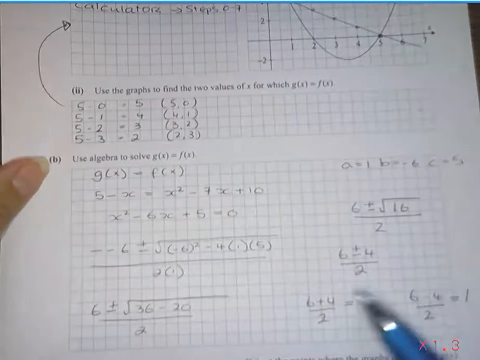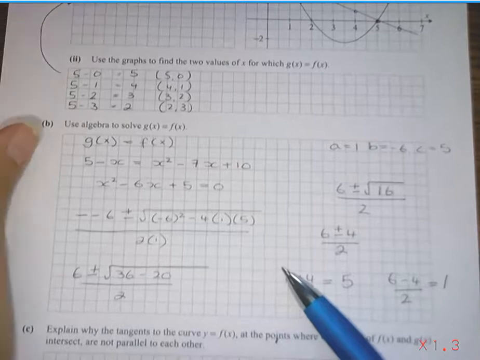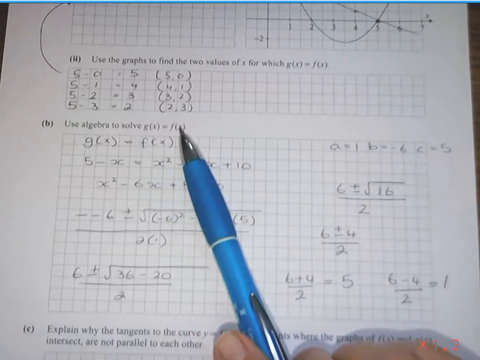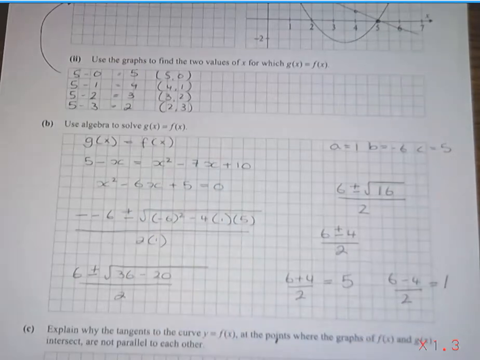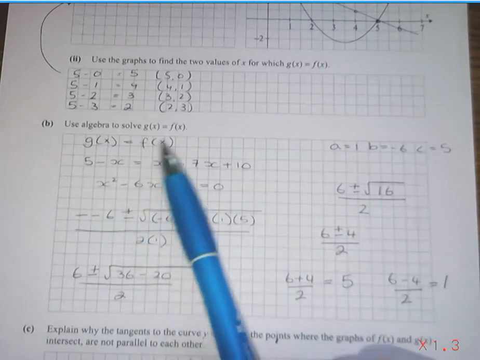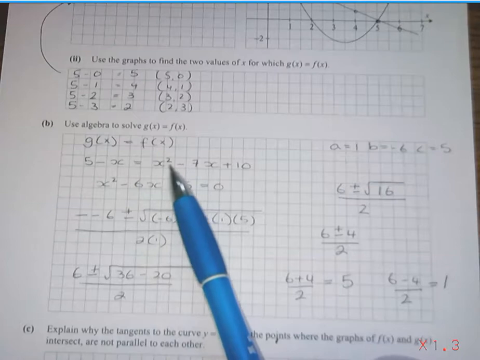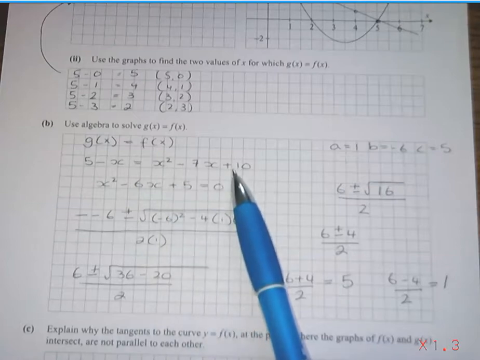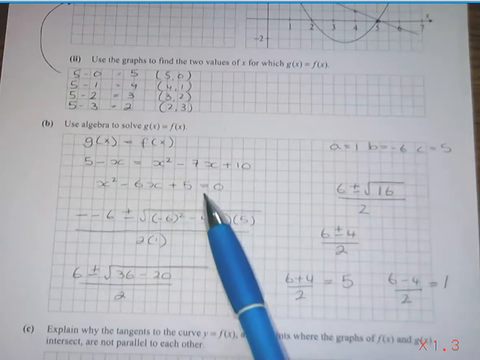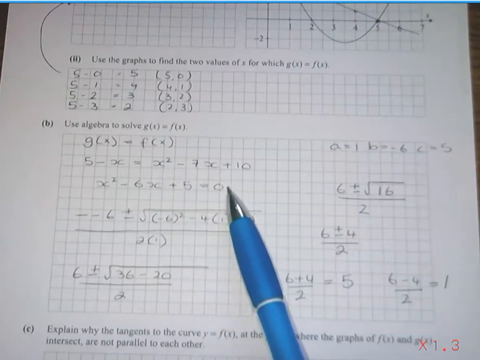Then it asks you to use algebra to solve where g of x is equal to f of x. So g of x equals f of x, in other words, means where they touch or where they intersect, where they're equal. So you write down g of x and what g of x stood for, which is 5 minus x. You write down f of x and what it stood for. You're going to tidy up that quadratic so it's in the form of a quadratic equal to 0, and then you're going to use your minus b formula.